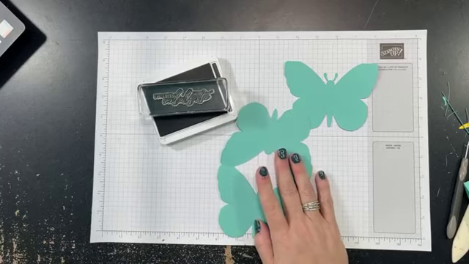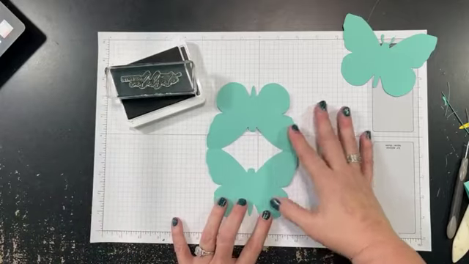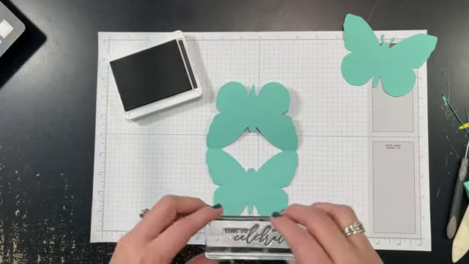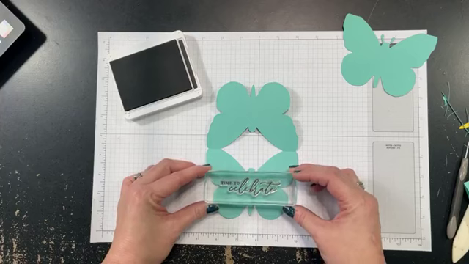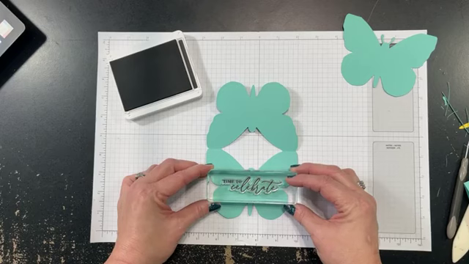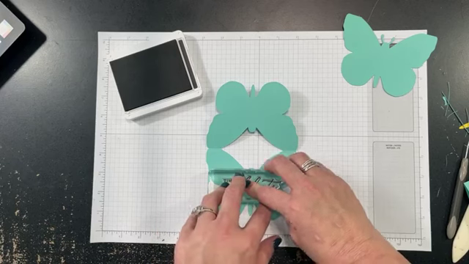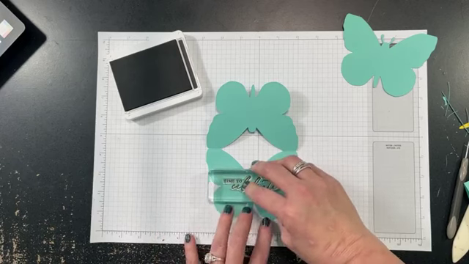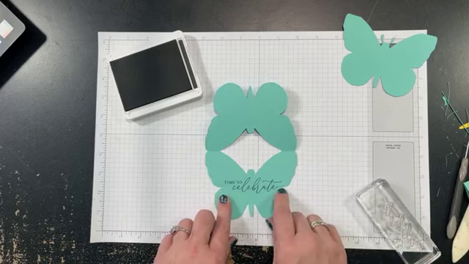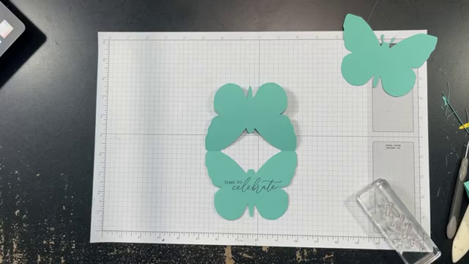And I stamp best when I am looking over and not sitting down. So let me get in here. It doesn't have to be perfect, but you kind of want to try to do it. Hold it down for 5 seconds. I was just trying to get the middle of the butterfly lined up right here. That's how I was lining it up.